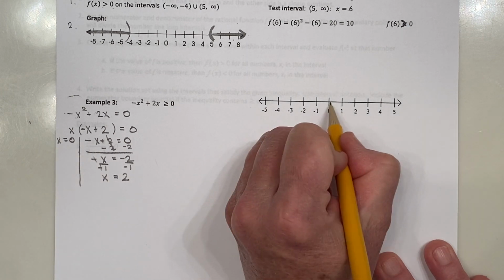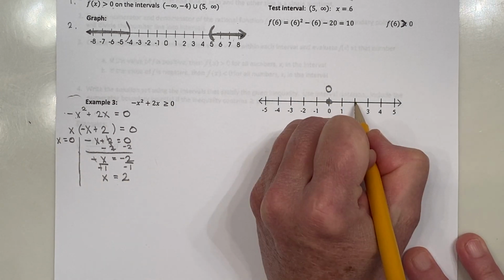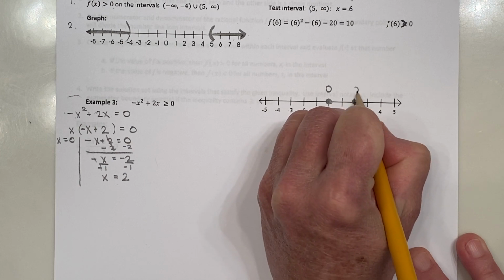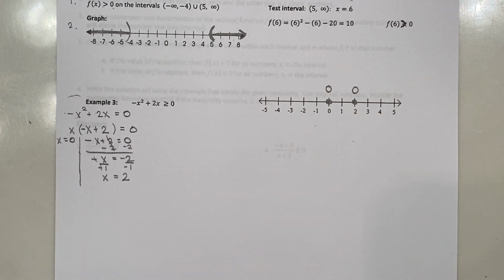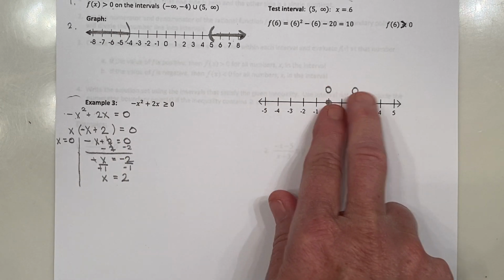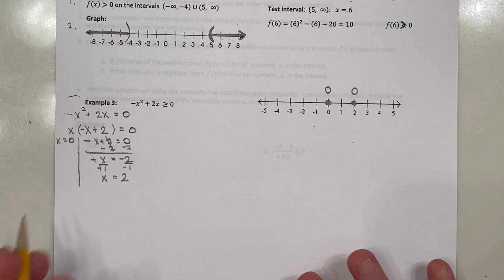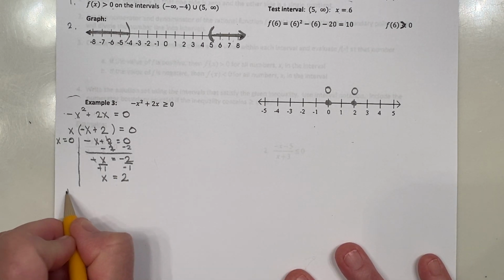So I'm going to come over here and put x equals 0. That gives me a 0. X equals positive 2. Darken in that point. That gives me a 0. Those are the only two x-intercepts on this quadratic. So I have 3 test intervals. Okay, so next we have to just do test values. I think I'll put it right here.